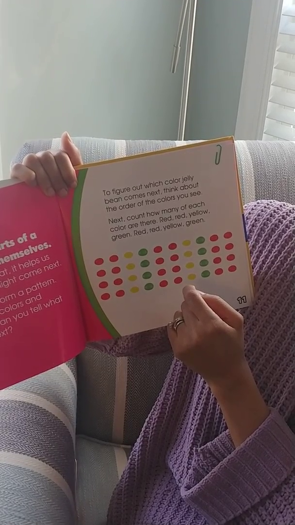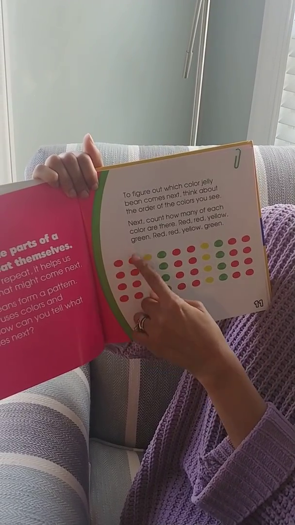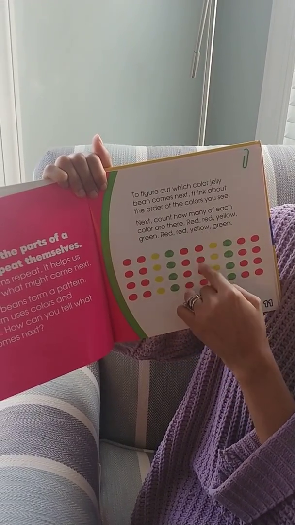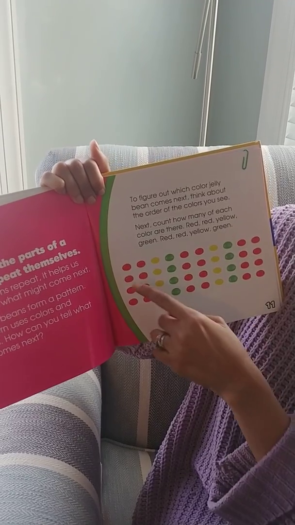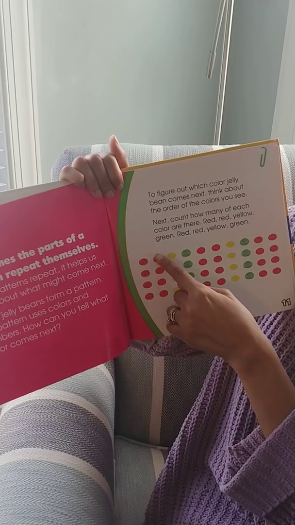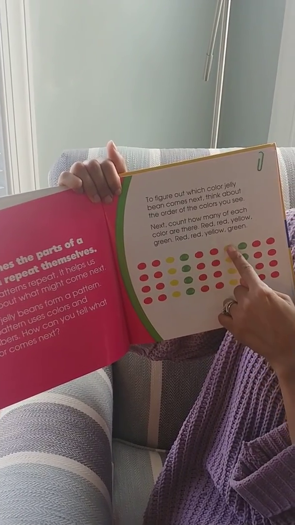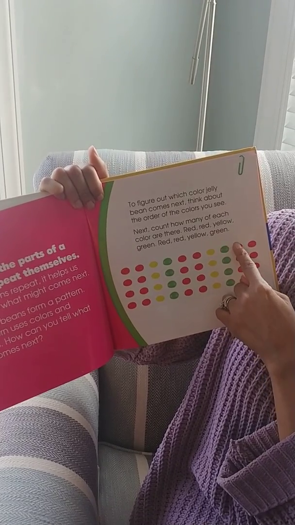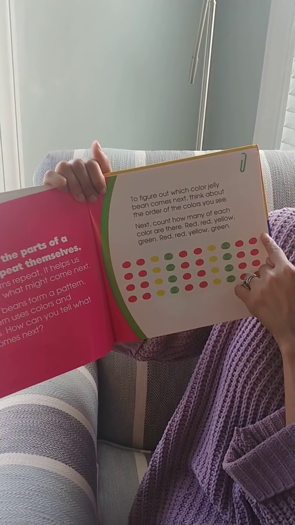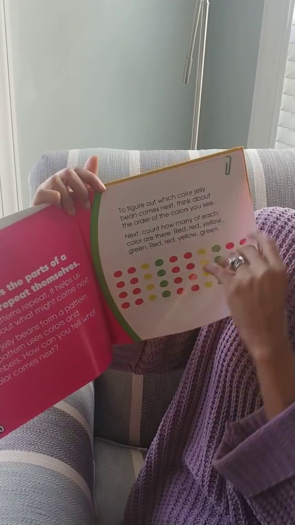Red, yellow, green, red, yellow, green. So they said the reds, the yellows, the greens, the reds, the yellows, the greens. So this is forming a pattern as well. Can we say it together? Red, yellow, green. Red, yellow, green. Red. What will come next right here? Did you say yellow? If so, you're correct.